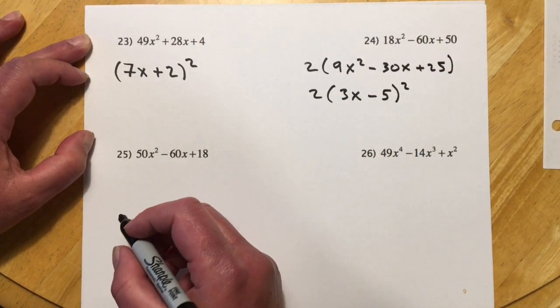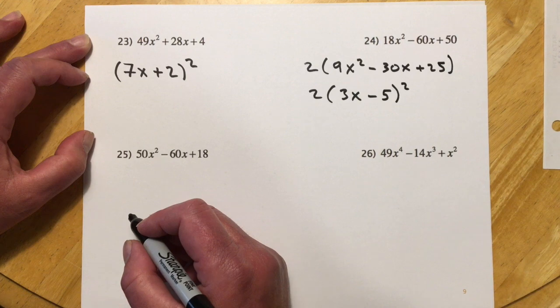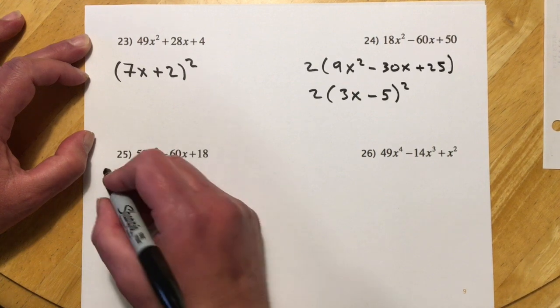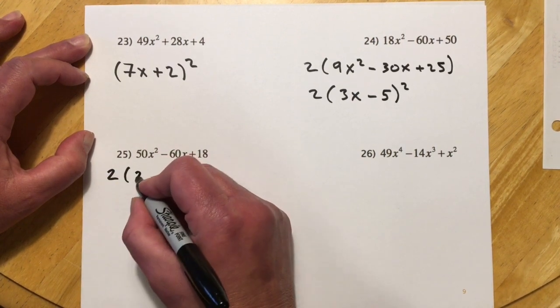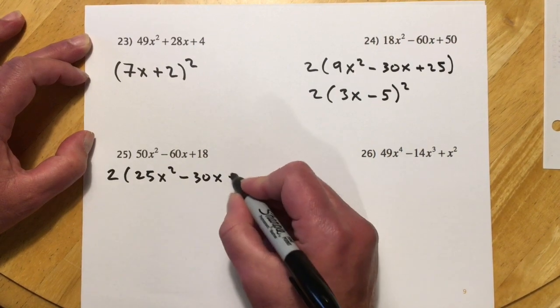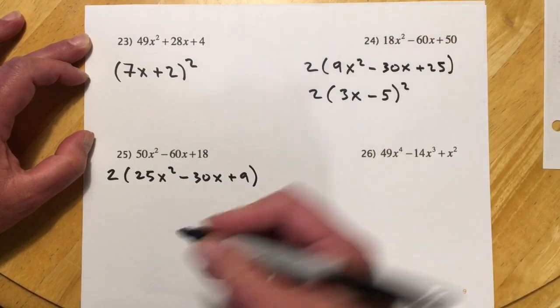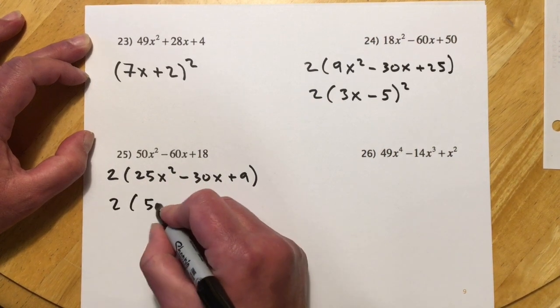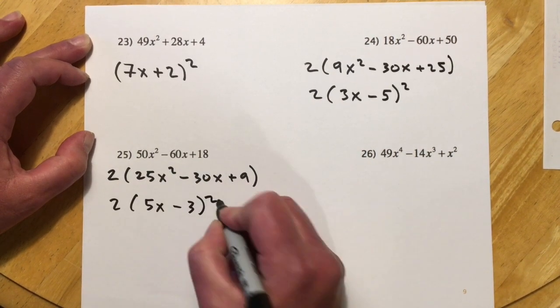Here, it's about the same problem, just written backwards. Okay, I'm not sure why I did that. Yeah, it totally is. Okay, well, here it is again. So 25x squared minus 30x plus 9. So it's just going to be what we got, but the other direction. 5x minus 3 quantity squared.